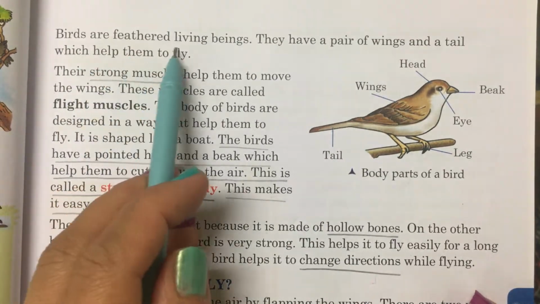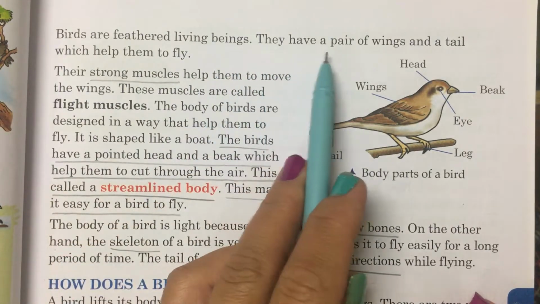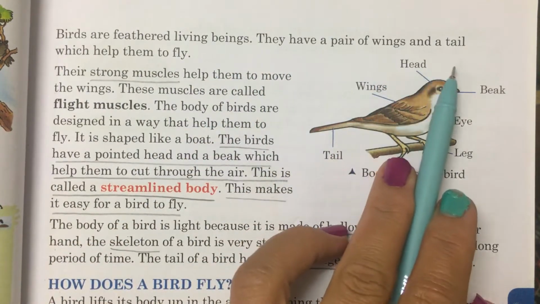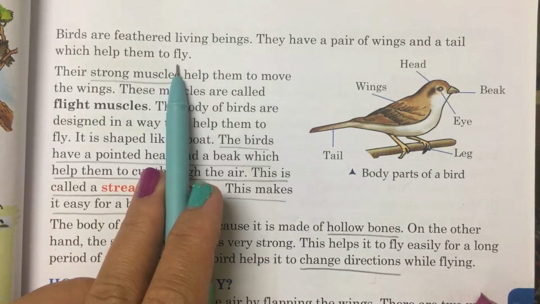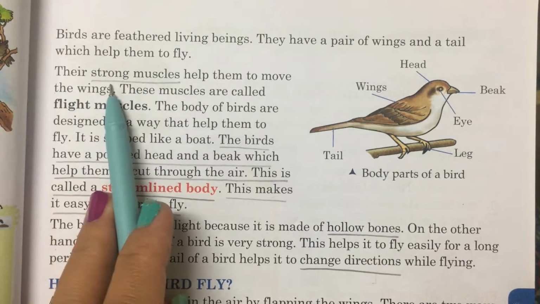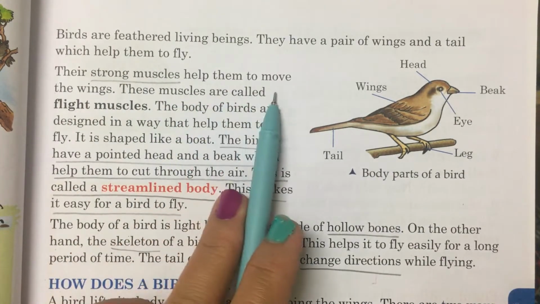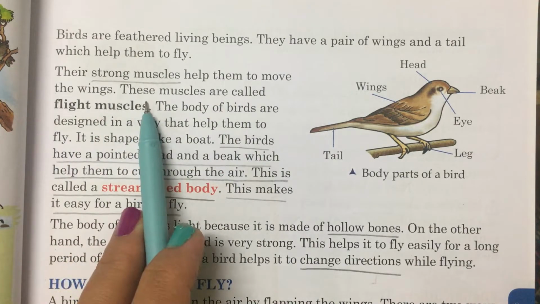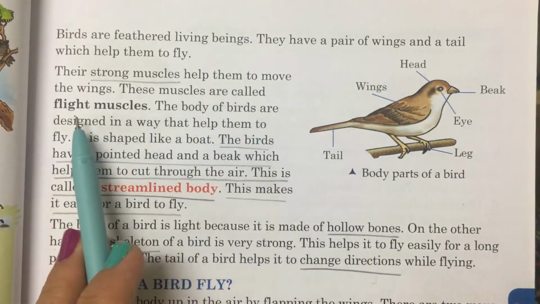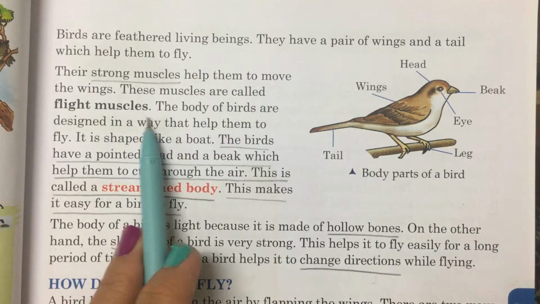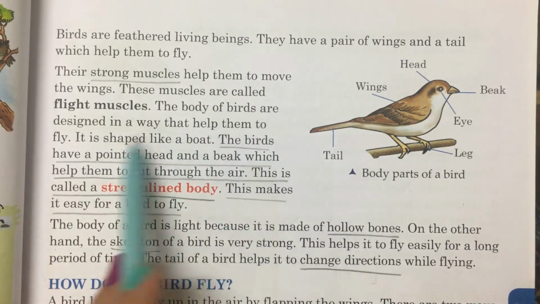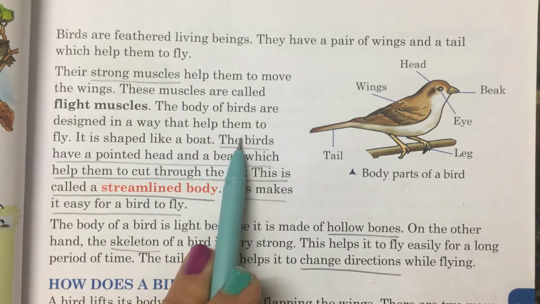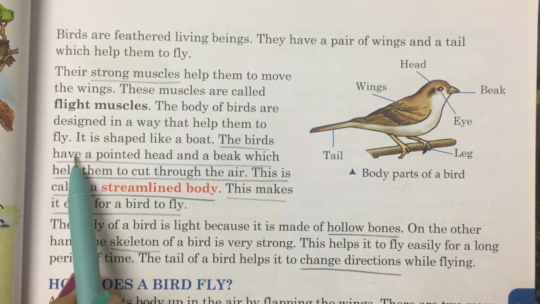Birds are feathered living beings. They have a pair of wings and a tail which help them to fly. Their strong muscles help them to move the wings. These muscles are called flight muscles. The body of birds is designed in a way that helps them to fly.